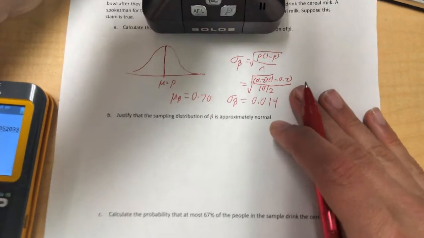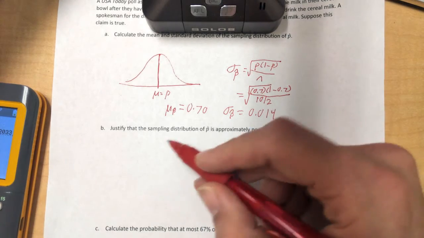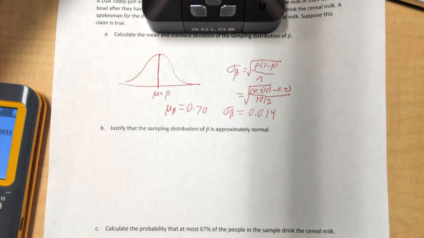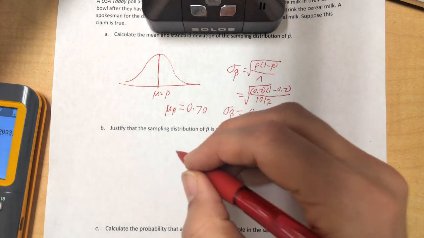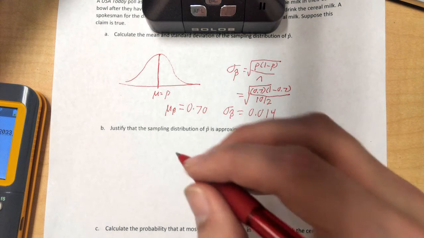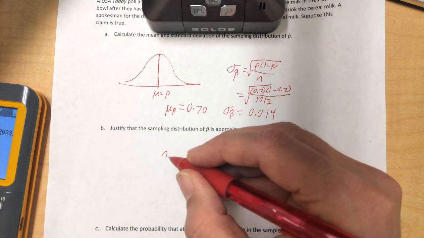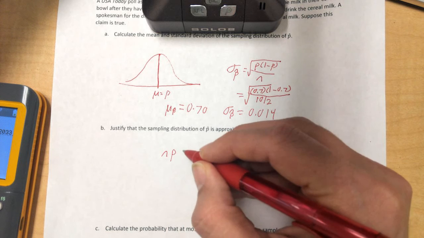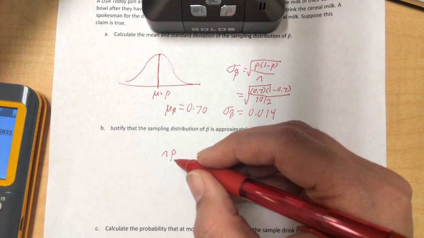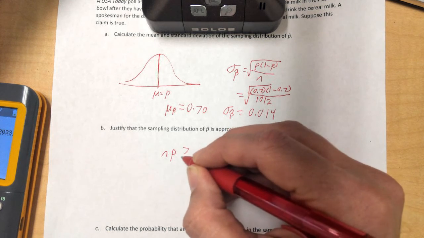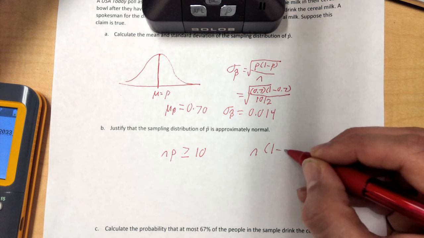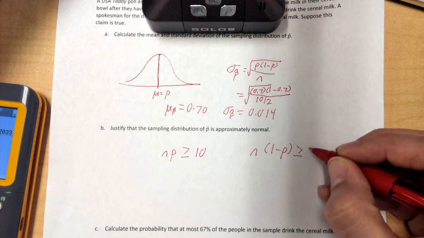Now for B, we want to justify that the sampling distribution is approximately normal. Again, we assumed it is at the beginning of this problem. Now we're going to check to see if it actually is, and we can use the large counts condition to check that. The large counts condition is that N times P, where N is our sample size and P is our population proportion, has to be greater than or equal to 10. And N times 1 minus P also has to be greater than or equal to 10.